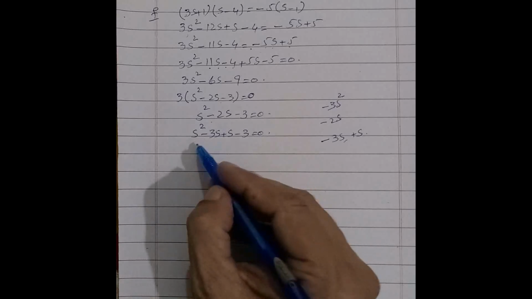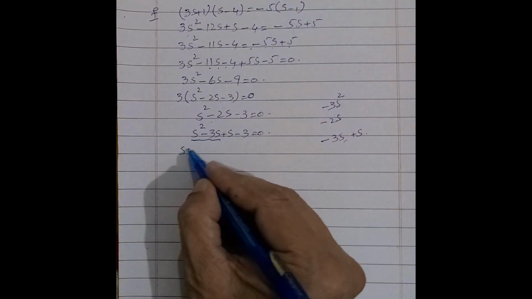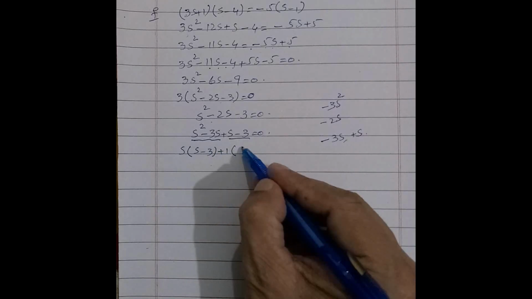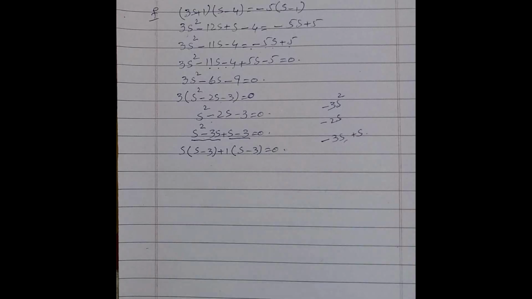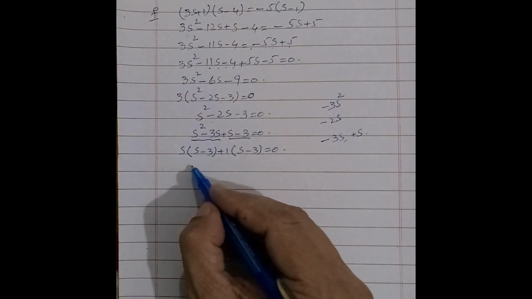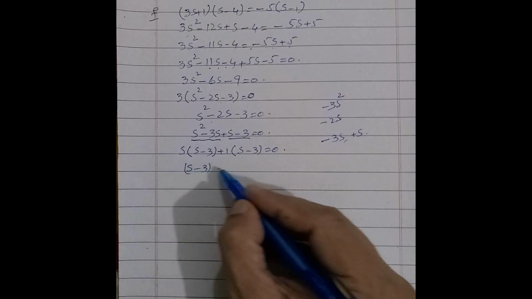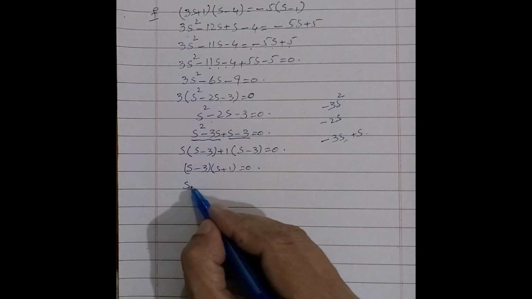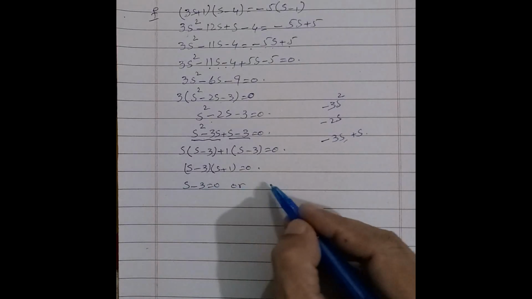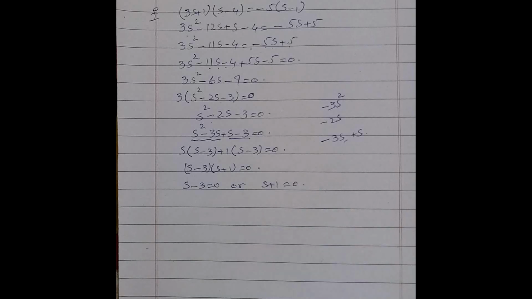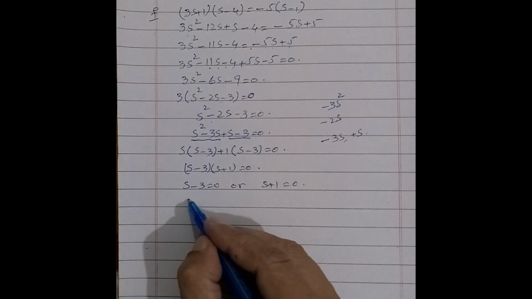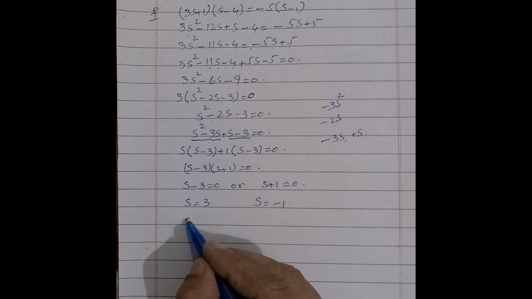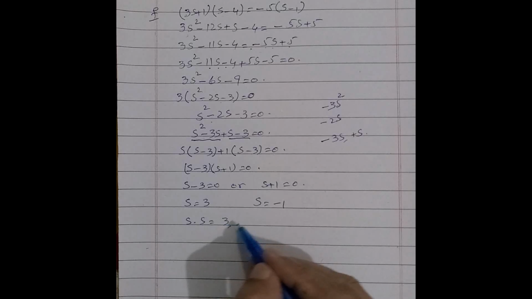Now take common s, we get s minus 3, and take common 1, we have s minus 3 is equal to 0. So in this way, it is s minus 3 and s plus 1 is equal to 0. And next, s minus 3 is equal to 0 or s plus 1 is equal to 0. Find the value of s is equal to 3, and the other value of s is equal to minus 1. Hence the solution set is 3 and minus 1.